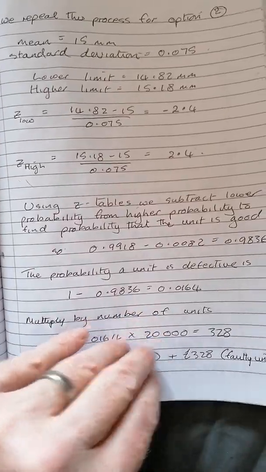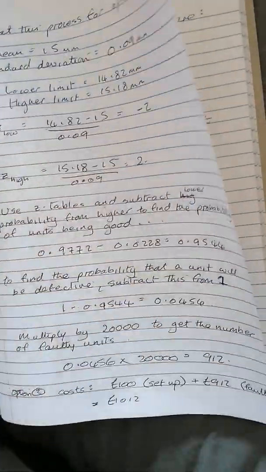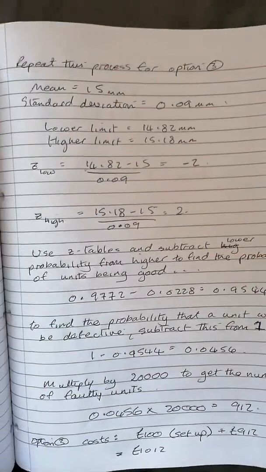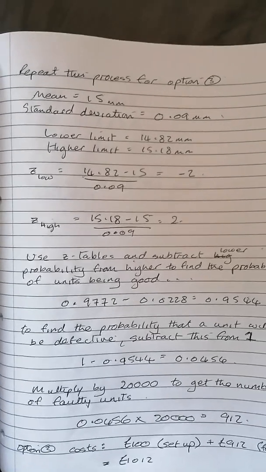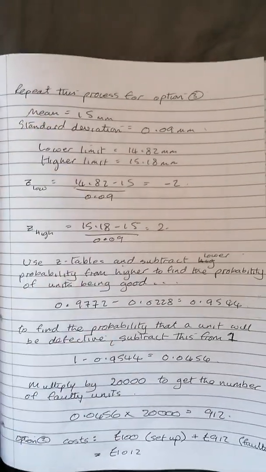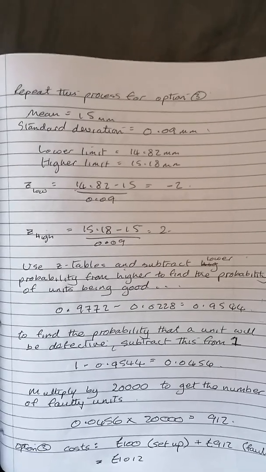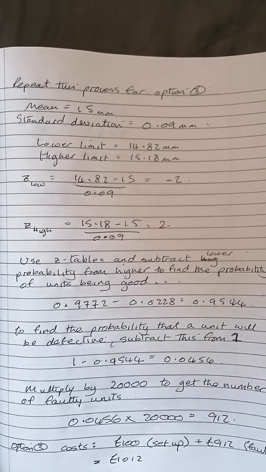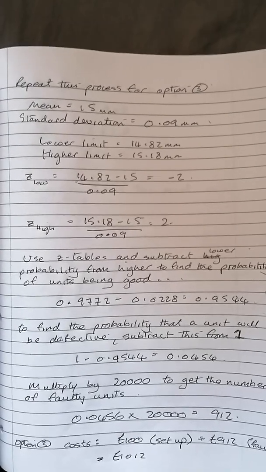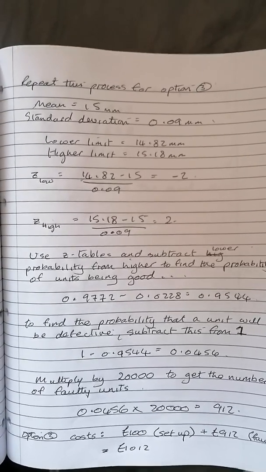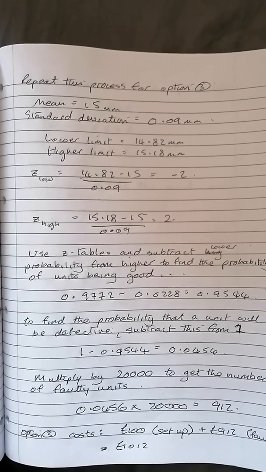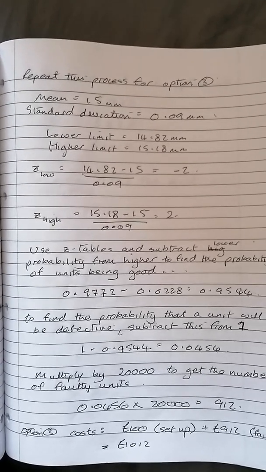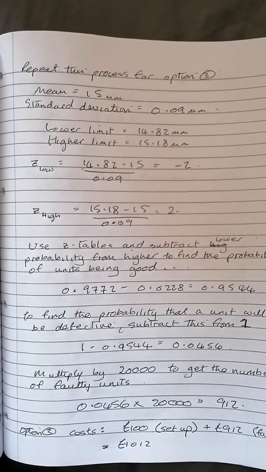Of course, we've got 3 options, so we have to repeat exactly the same process for option 3. Okay, by now you could probably do this with your eyes shut. So repeat the process for option 3. The mean is still 15, but the standard deviation this time is 0.09 millimeters. Okay. The lower limit is 14.82 millimeters, just as before. The higher limit is still 15.18 millimeters.